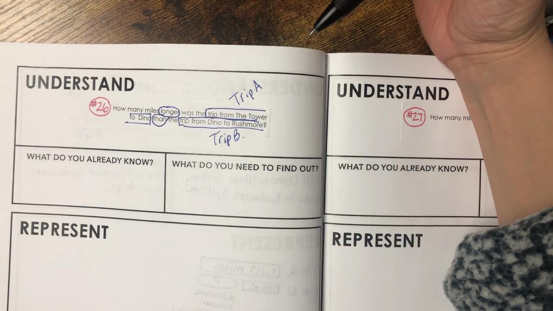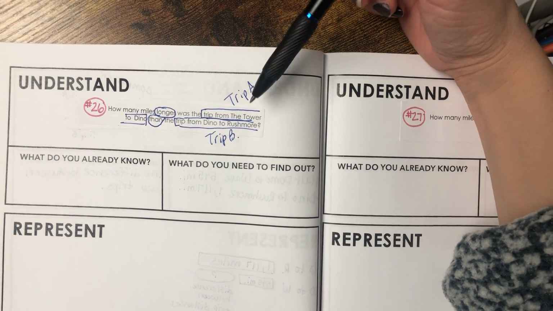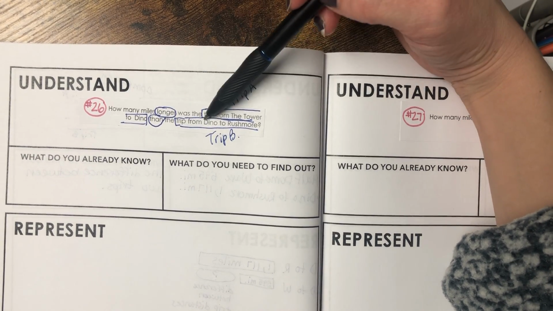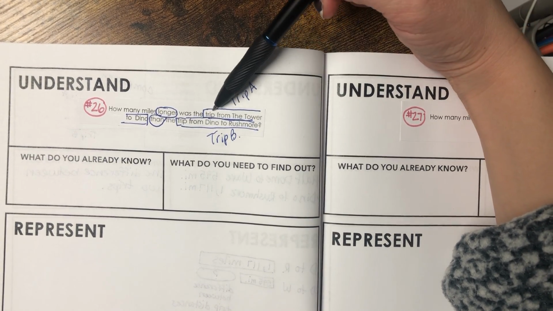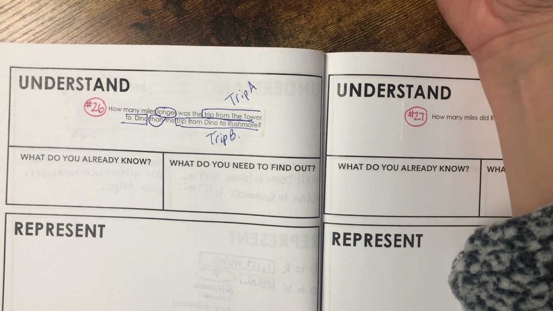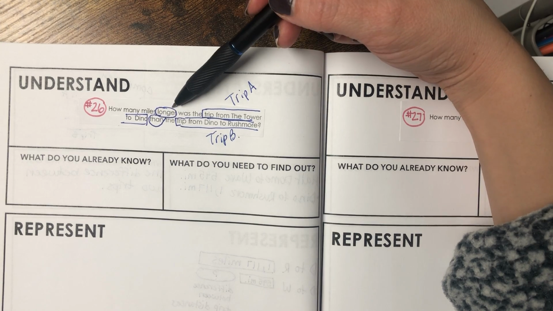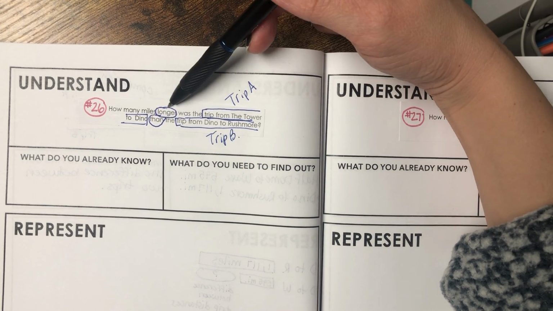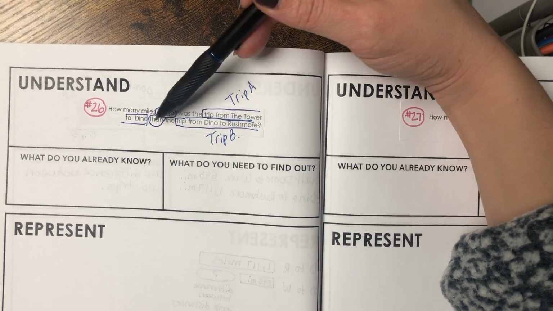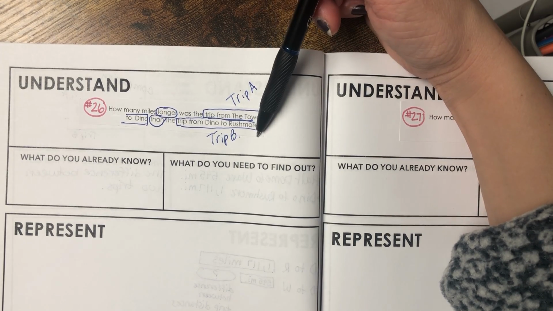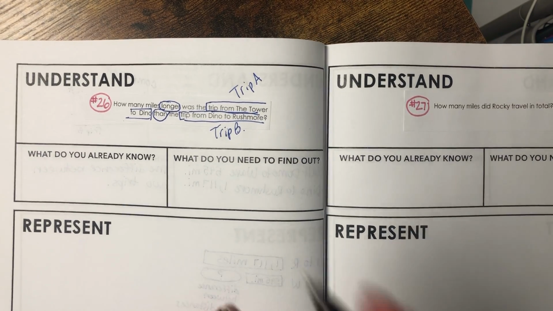And that just kind of helps me see, rather than repeating the names, the tower to Dino and Dino to Rushmore, I can tell that what we're actually comparing are the mileage of the trips. And this first one is longer. It says how many miles longer was trip A than trip B. So that's what we're wanting to find out, right?